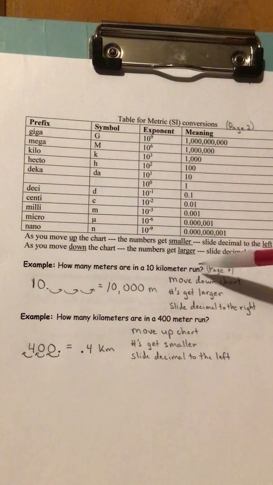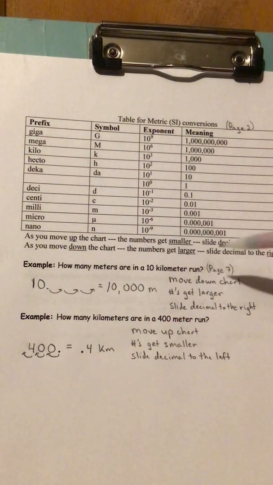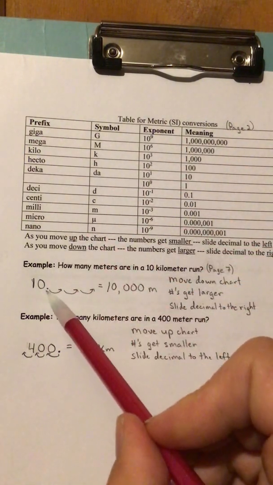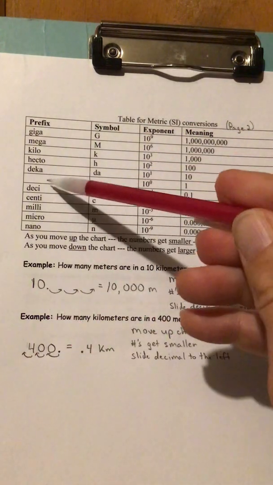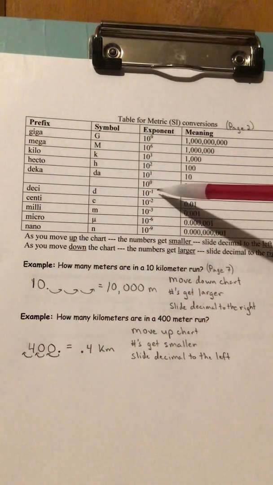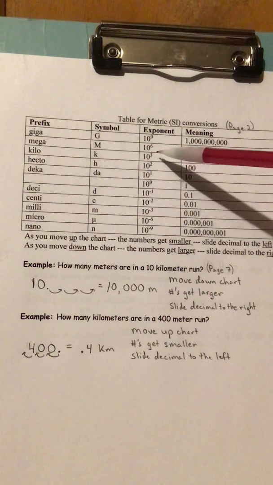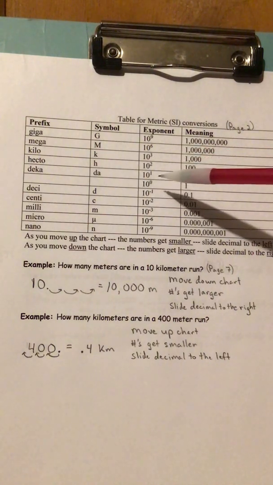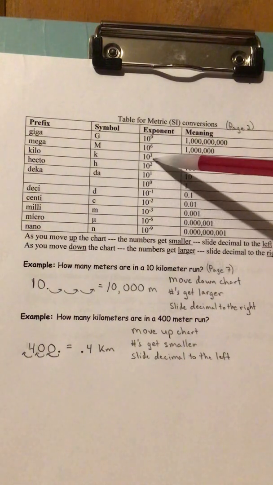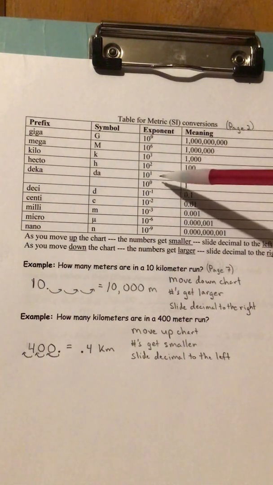How many meters are in a 10-kilometer run? So what you can do is write your 10.0 right there. And then I look: meters is the base unit, 10 to the 0 right here, and kilometers is 10 to the 3rd. Okay, I am going from kilometers to meters, so I am going down the chart.